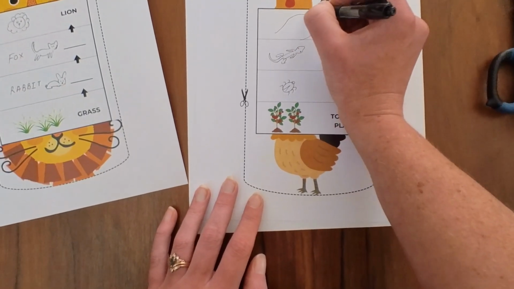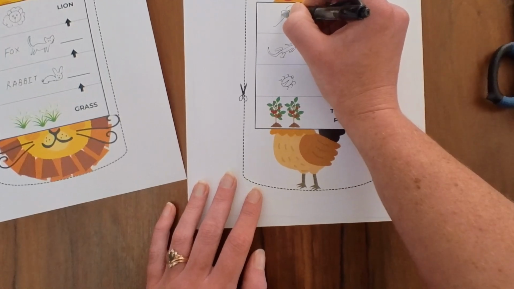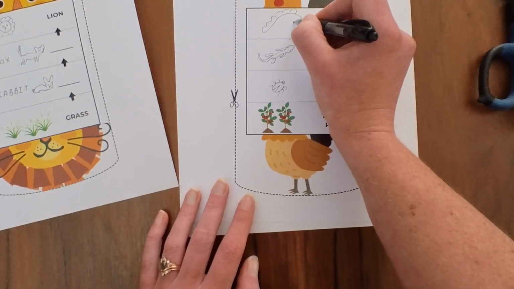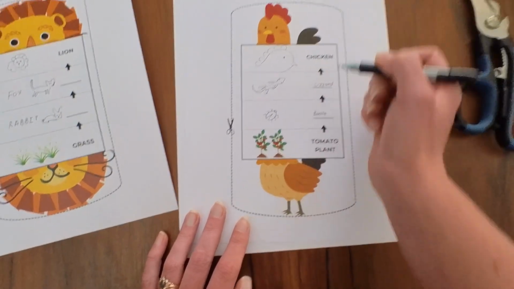I'm not a very good artist because you can see that my chicken might look like a dinosaur instead of a chicken.